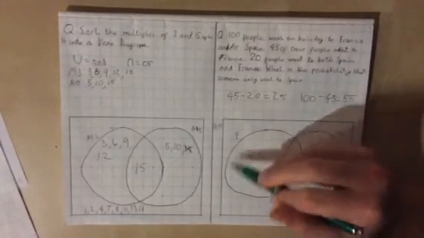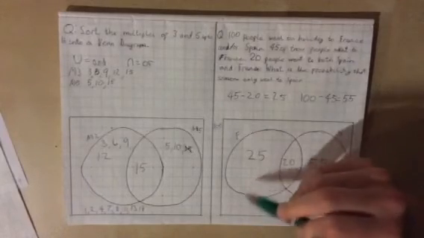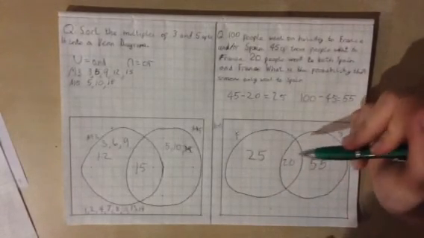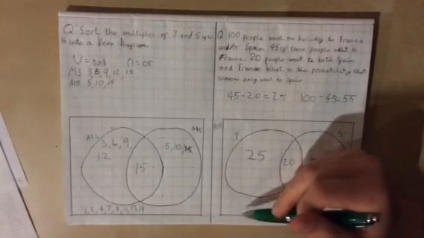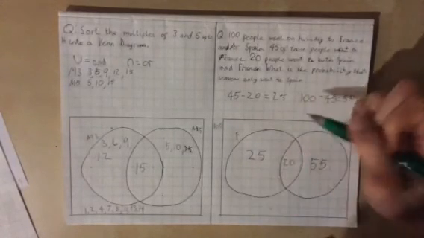Now note there is nothing else around the outside of the circles because we're only talking about going to Spain and France. This means there are no other factors.